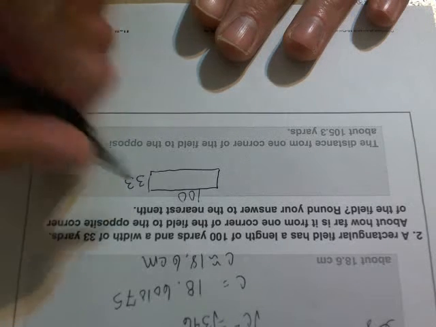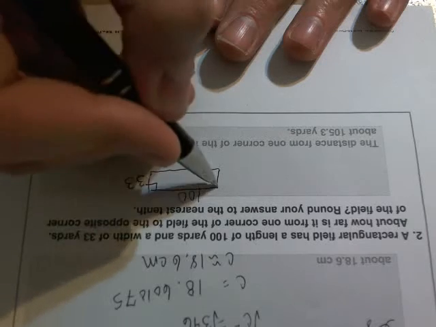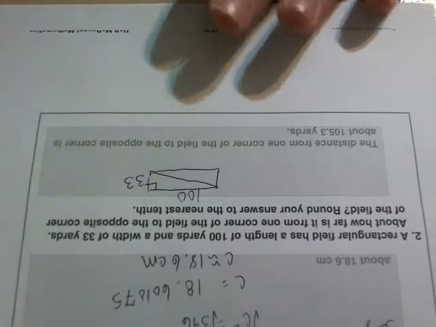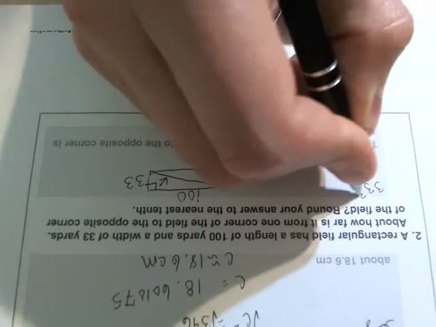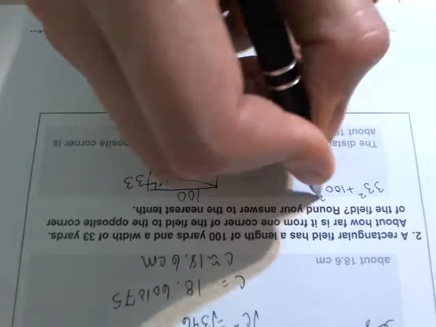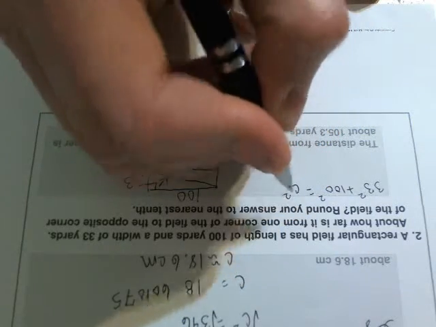Well, here's my rectangle sketched out. Here's obviously my right angle, and I'm finding the length of the diagonal. So the diagonal is obviously the hypotenuse, because the hypotenuse is, of course, what's across from the right angle. So I'm finding C. I know A and B, because my legs are the two sides that make up the right angle of the triangle. Those are my 33 and my 100. So the formula says I'm going to take those two guys and square them and add them up, and that's going to be the same as the hypotenuse squared.